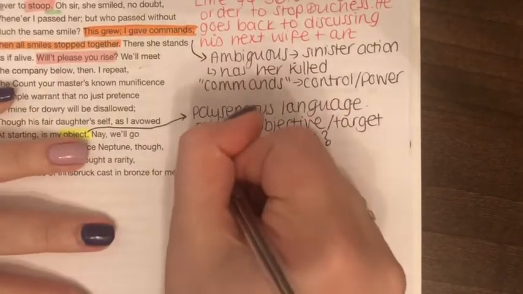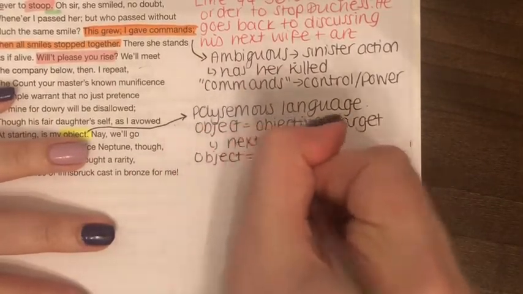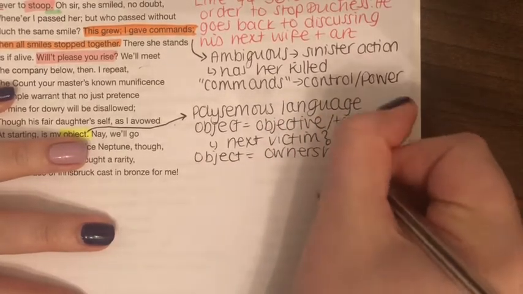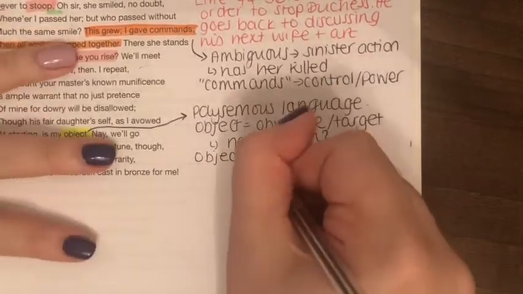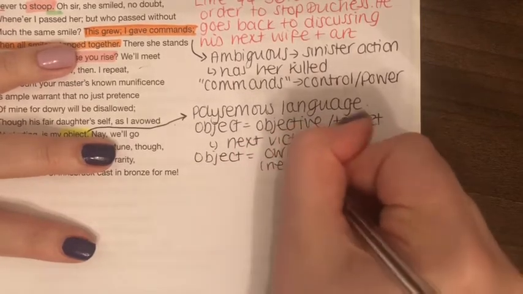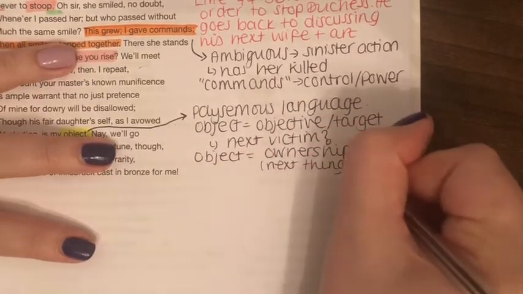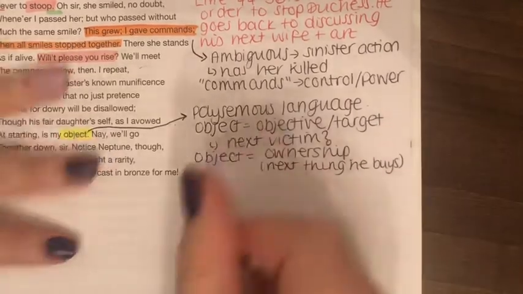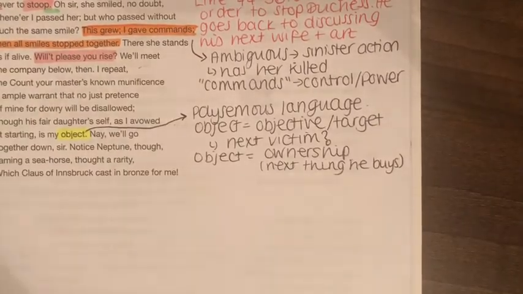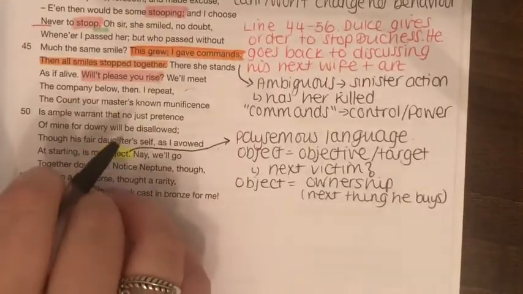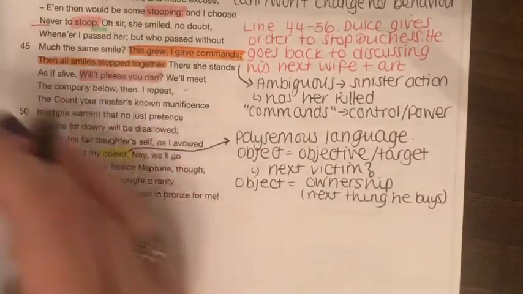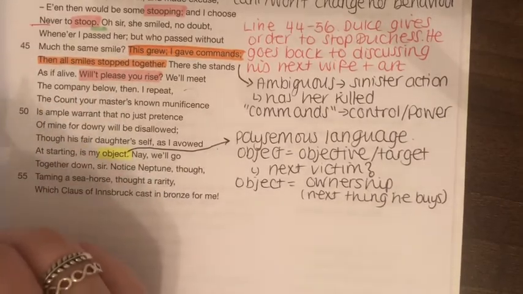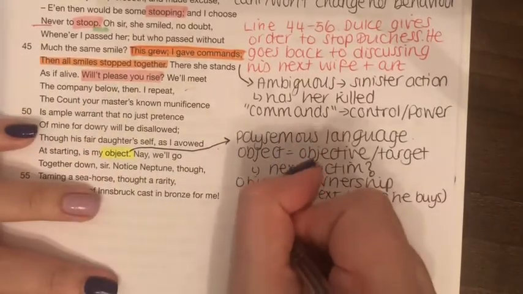But obviously, object also suggests ownership. So he's basically saying she's the next thing I can buy. And that is what's going on. They're kind of deciding a transaction. Okay, and love and marriage, especially with a high status man in 16th century, would be about money. It's just a transaction to him.